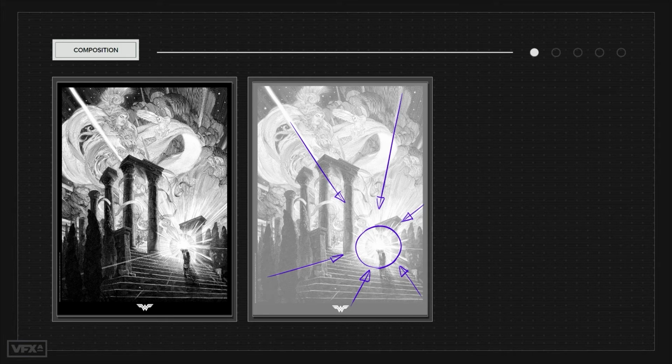In this illustration by Nico Delort, probably the first thing that caught your attention was the figure at the bottom right corner. It grabs the attention with the long straight lines that go throughout all the frame, and it has a great contrast in values and shape language around this area.